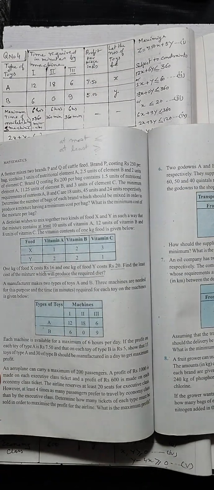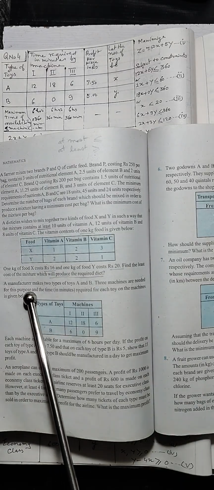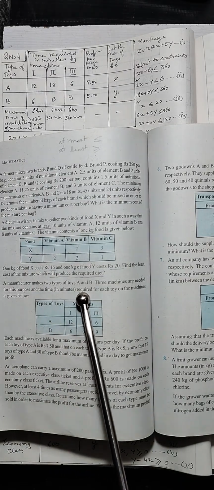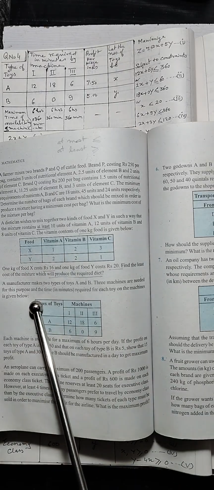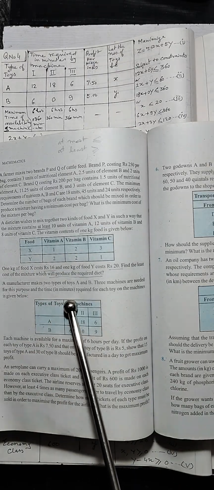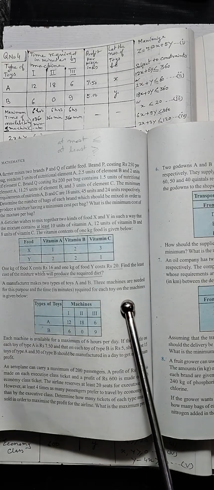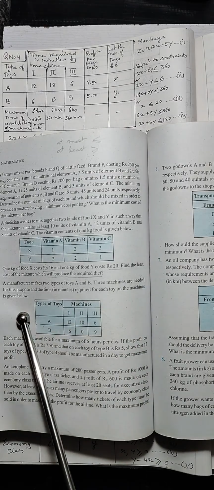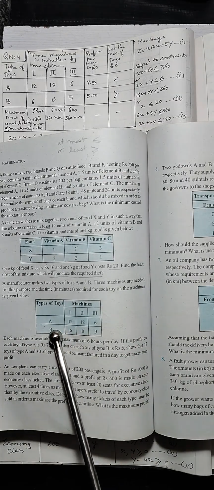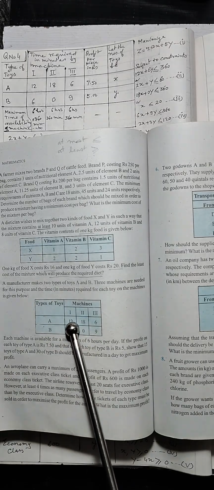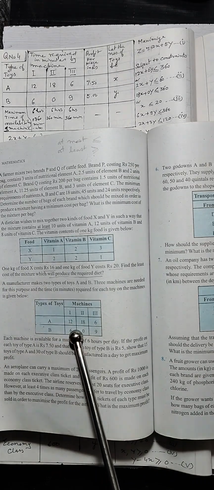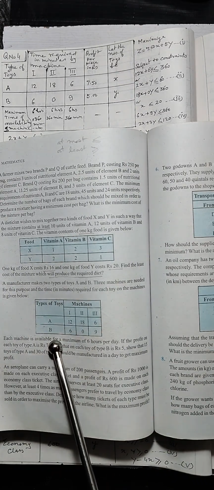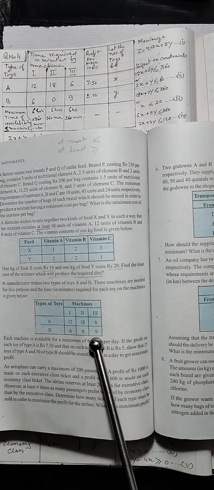Question number 4 states that a manufacturer makes 2 types of toys, A and B. 3 machines are needed for this purpose, and the time in minutes required for each toy on the machine is given below. Type of toys, that is A and B. Machines 1, 2 and 3. For toy A, it requires 12 minutes, 18 minutes, 6 minutes. For toy B, that is 6, 0, 9.